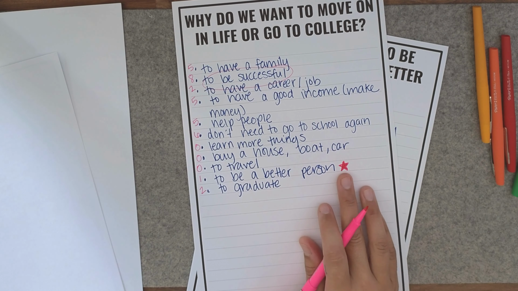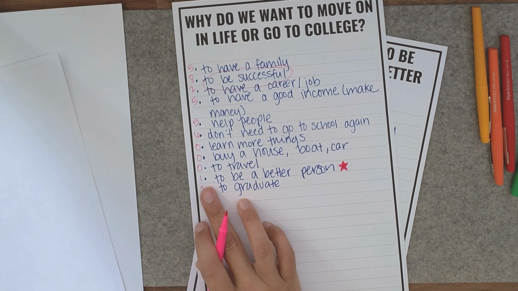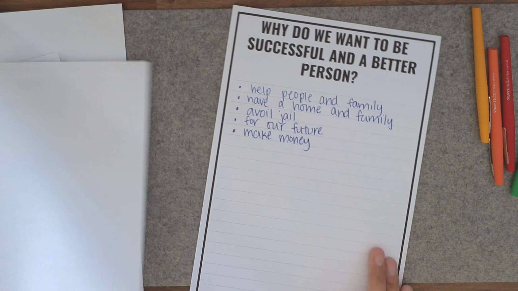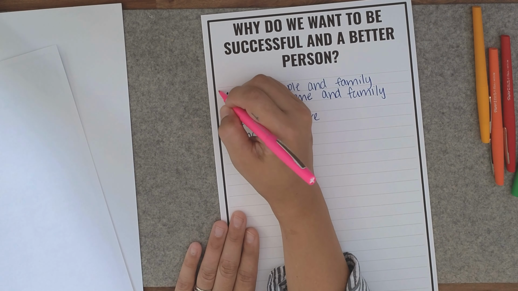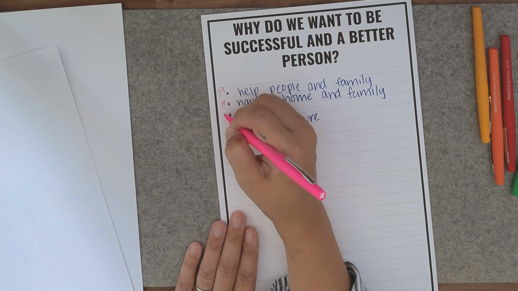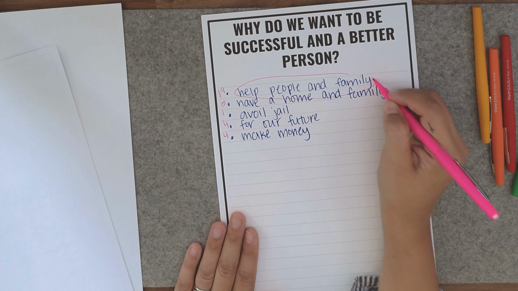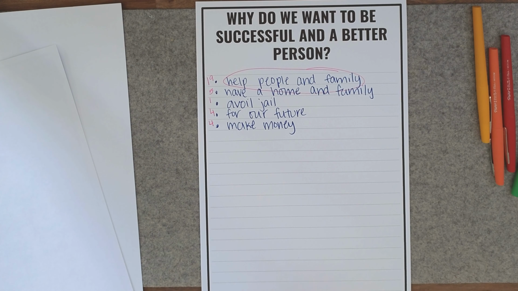And so we decided to put a star next to it that even though it only received one vote, we still felt as though it was important to include in our mission and vision statement. And so for the final one, again, students were able to vote for each of these, and then we had our highest number here.